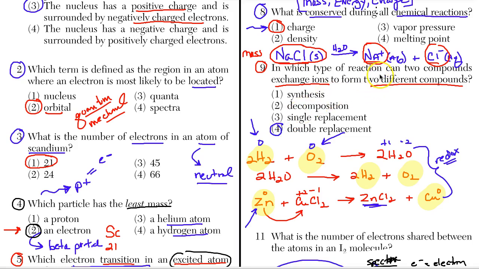Now, what would be double replacement? Because you need to be able to identify and also do this. Well, what if I had zinc nitrate, this is a polyatomic ion, NO3, plus, let's make it KI, and the zinc is +2, and K is +1. The ones in front are positive. Nitrate's -1 based on table E, iodines are -1, and all we're going to do is what?